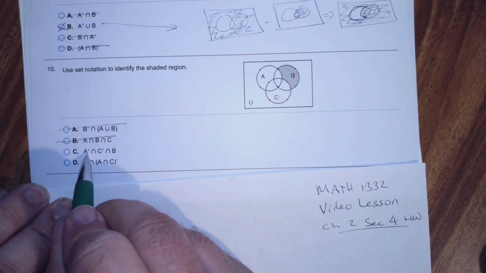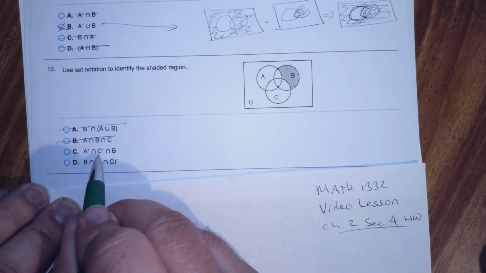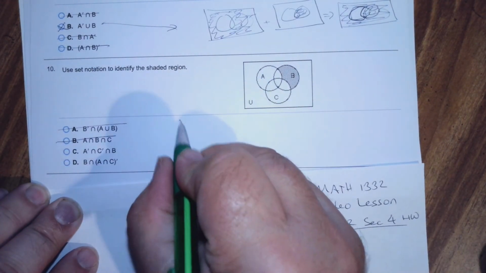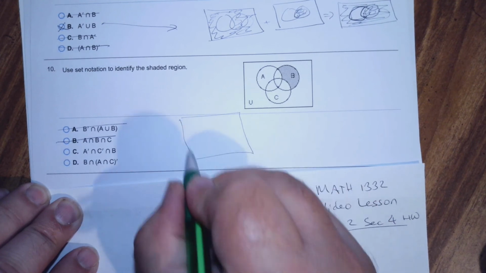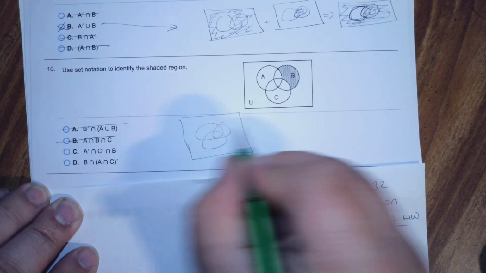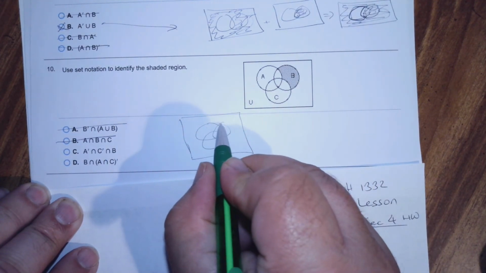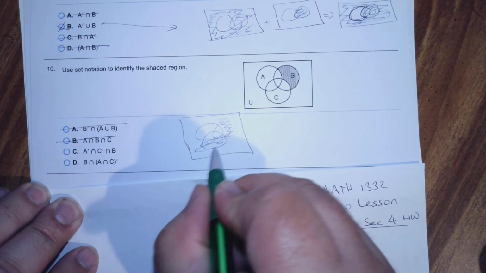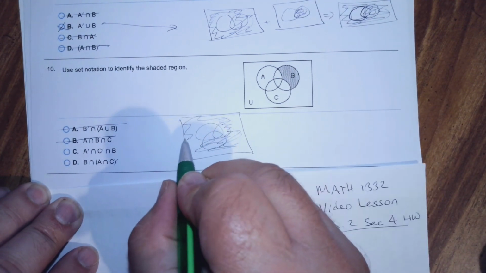Complement of A. Complement of C. Okay, let's see what that looks like. Here's A. So the complement of A is everything else.